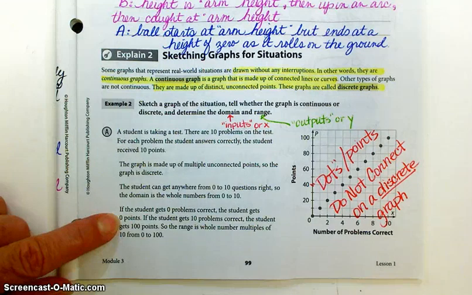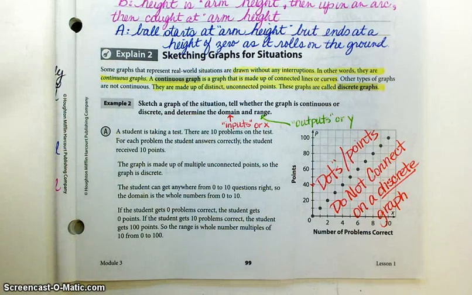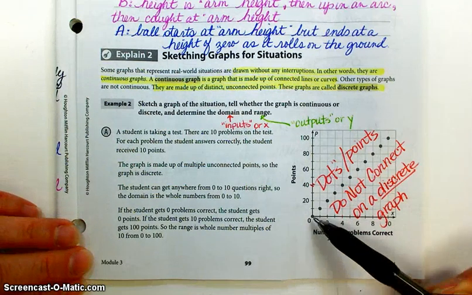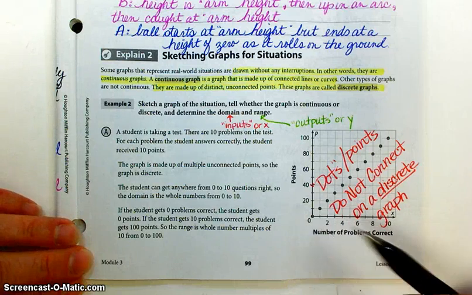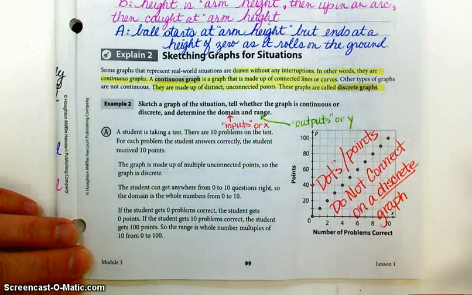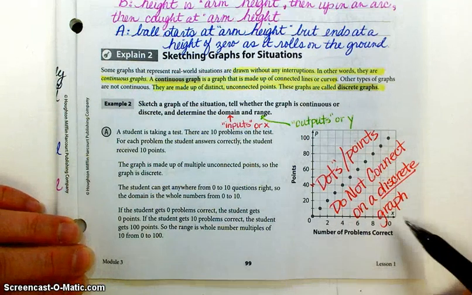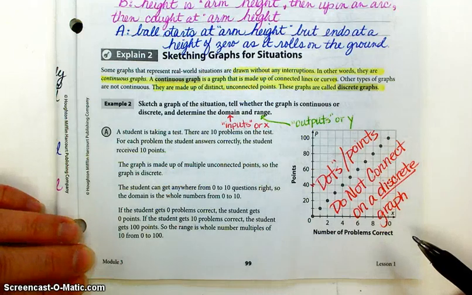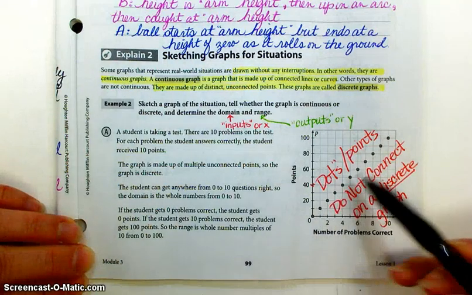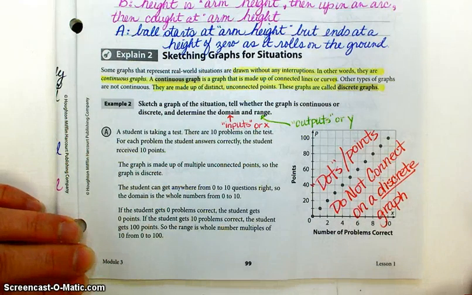Okay? I know sometimes I give you guys partial credit, but let's just say the questions are either right or wrong. So we're not going to draw a continuous line, because your grade is either going to be derived from missing no problems, or missing 1, or missing 2, or missing 3, and not stuff in between. Okay? So for this situation, we don't connect the points, and we call this a discrete graph, because the areas between the points don't really make sense for this situation.